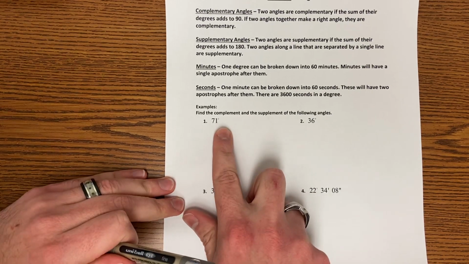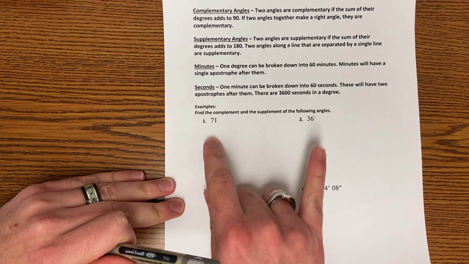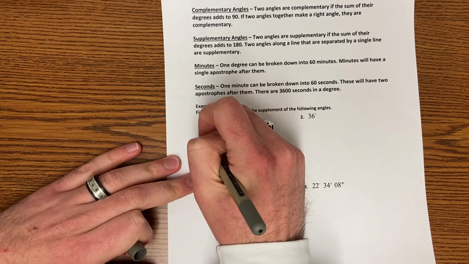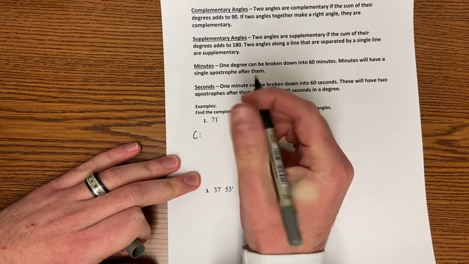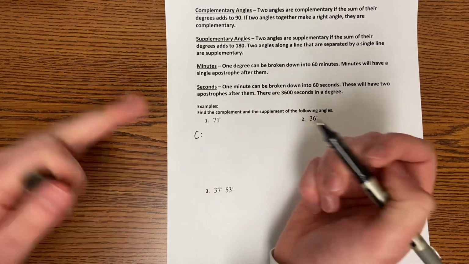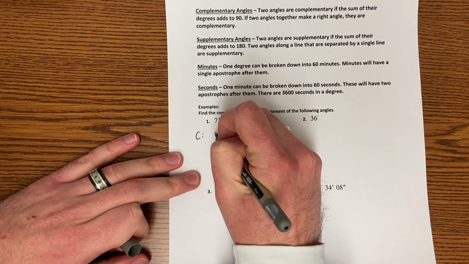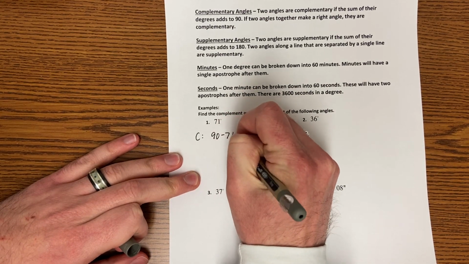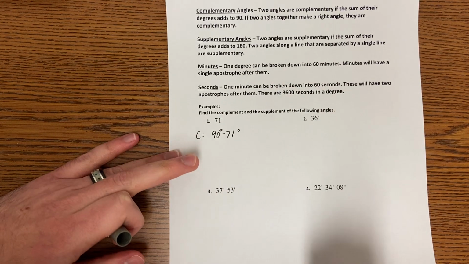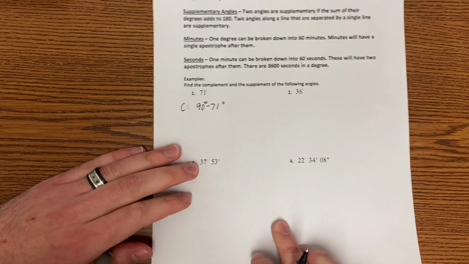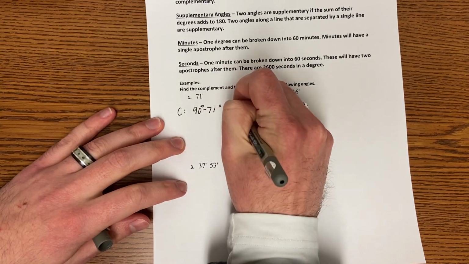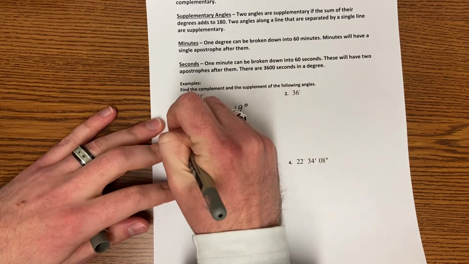Okay, so find the complement and supplement of the following angles. These ones aren't too bad. We'll start with the complement always. So if the two angles add up to 90 in order to be complementary, then that means in order to find the complement of a given angle, you'll subtract 90 degrees minus the angle that you're given. So 90 minus 71 is 19 degrees. Pretty easy.